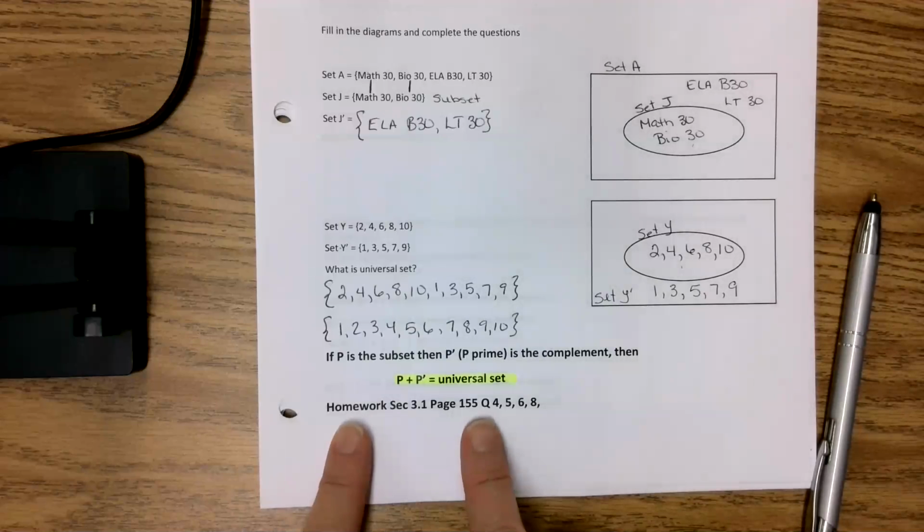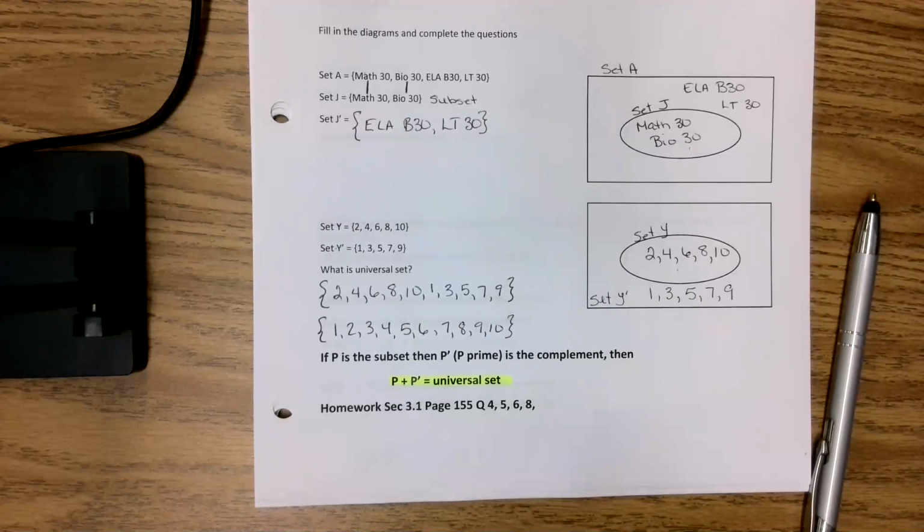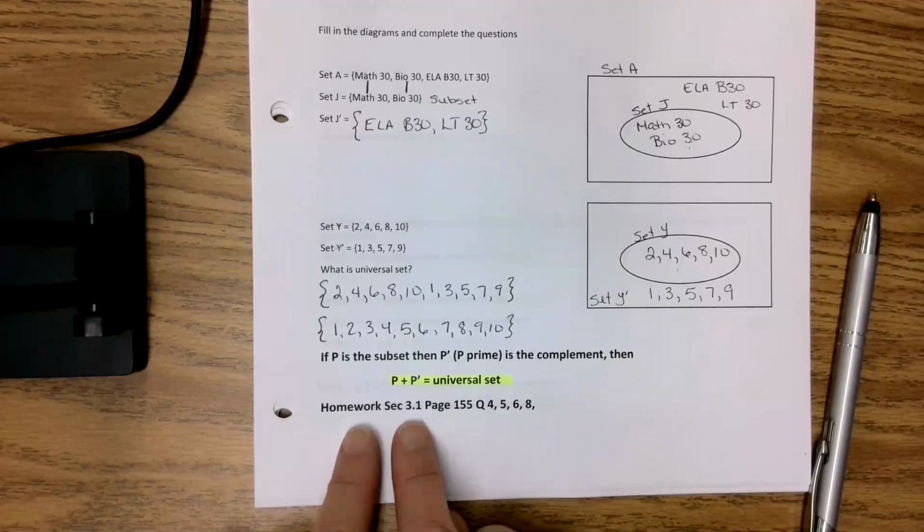And homework. All right, so you may have a textbook or you can go to Brightspace. It's online. And if you go into Math 30, you should be able to find a section that says textbook. I think it is numbered off by sections, so that's why I have section 3.1 there.